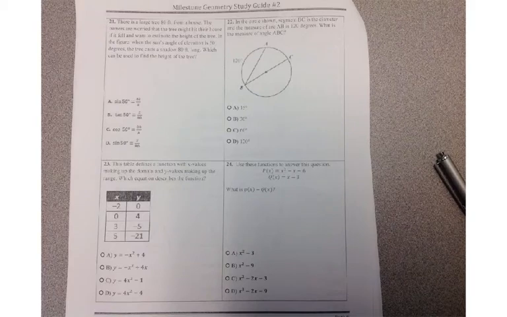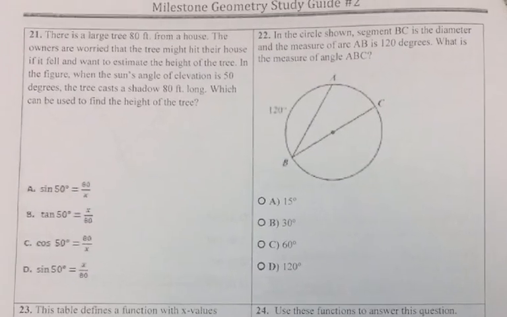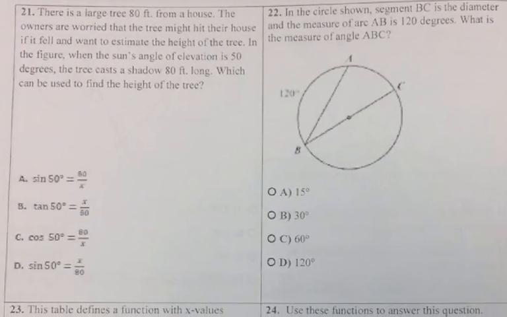All right, so this is page 6, the green study guide, the green packet. Go ahead, you can read it.